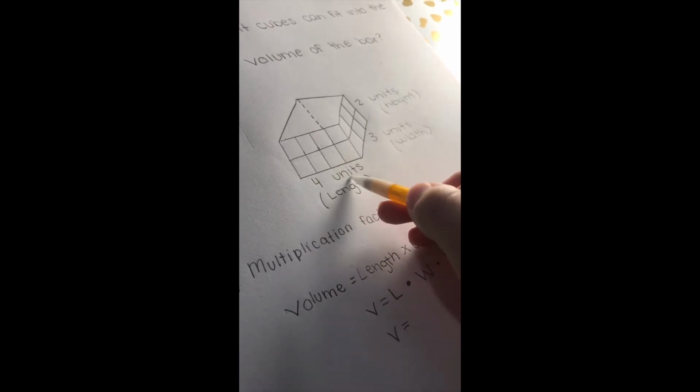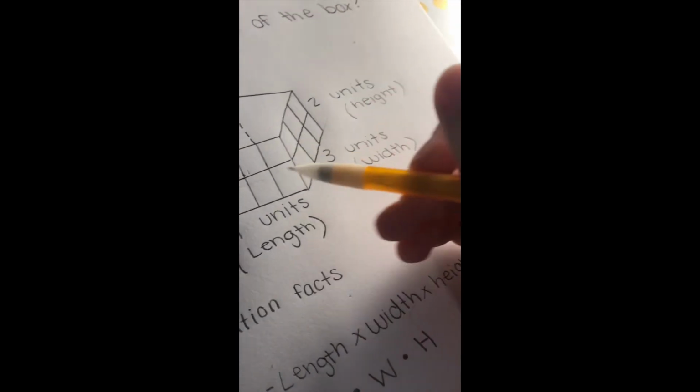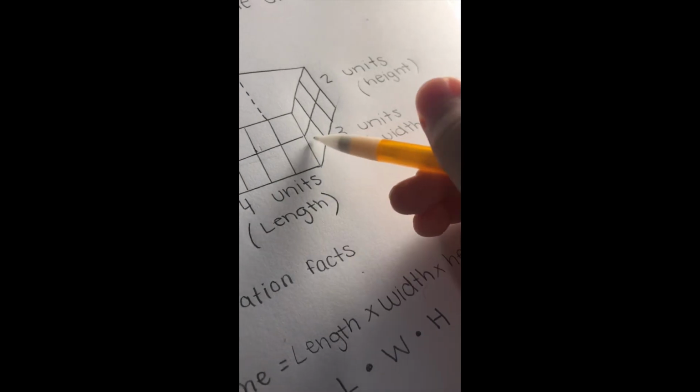So we know that the length of the box is 4 units. See, 1, 2, 3, 4. So we can come back down here and put 4 times, now let's see what the width is. We know that this is the width. It says the width is 3, so we can see 1, 2, 3. So we'll come back down here and write 3 times the height. The height is 1, 2 units. So we come back down here and we have 4 times 3 times 2.